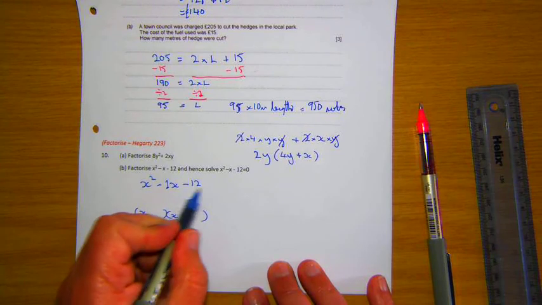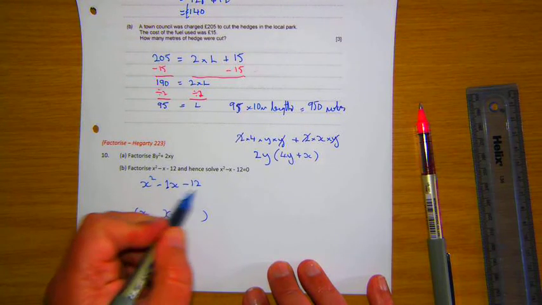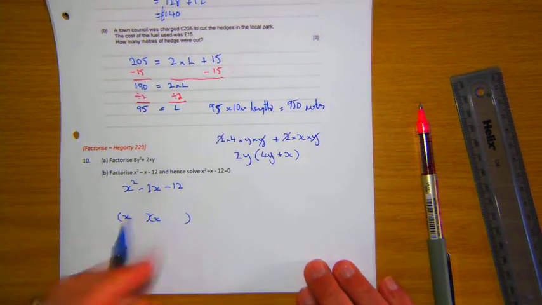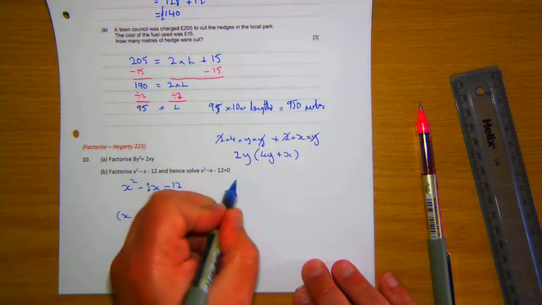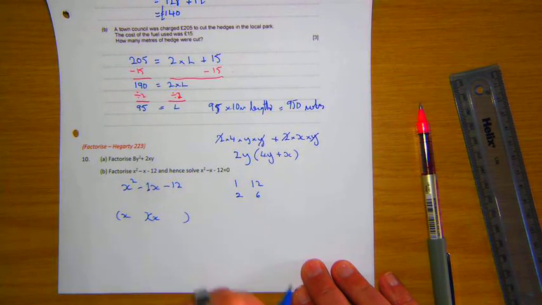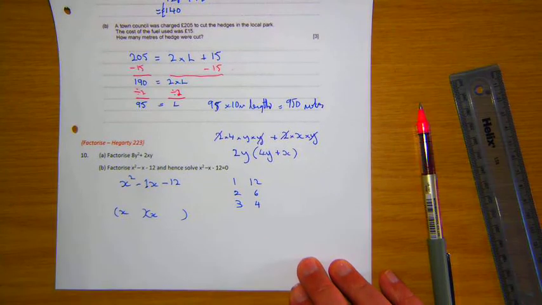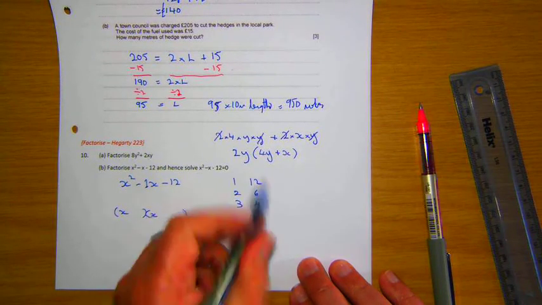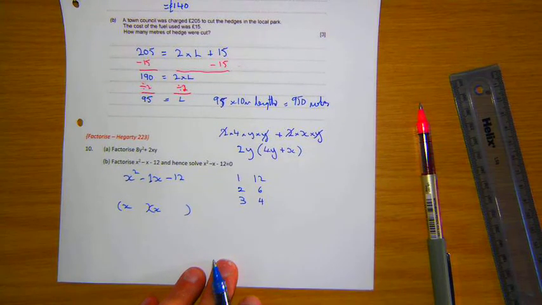Next thing you do is list your factor pairs of the number that's at the end. So factor pairs of 12. Don't worry about the signs, just deal with 12. So it's 1 times 12, or 2 times 6, or 3 times 4. The next one will be 4 threes, which is just repeating. So I know that I've got all the factor pairs there.